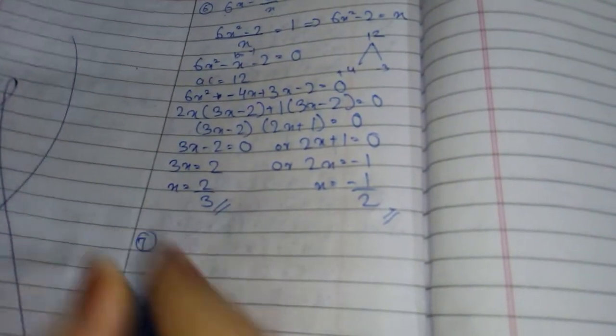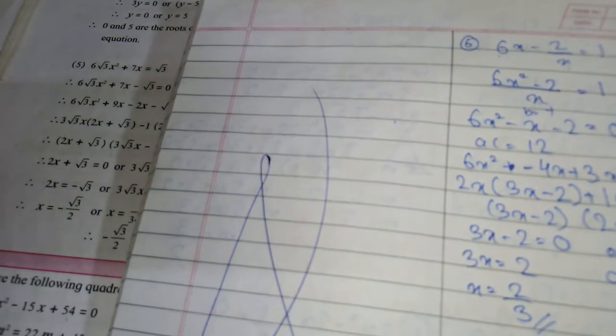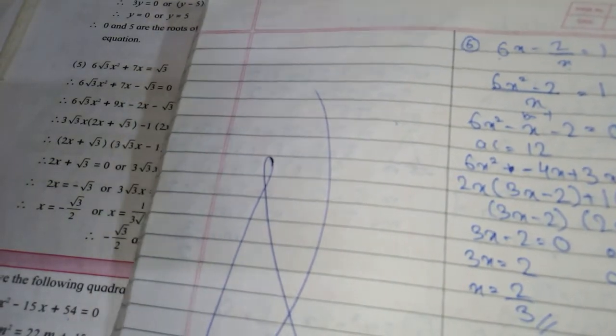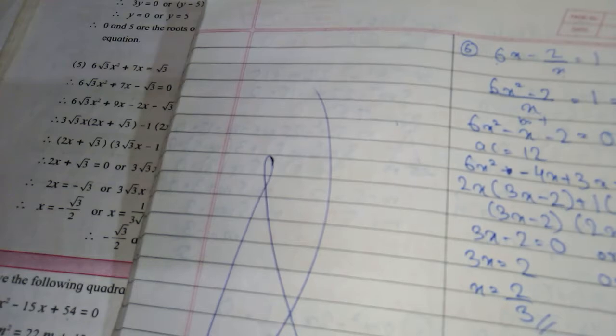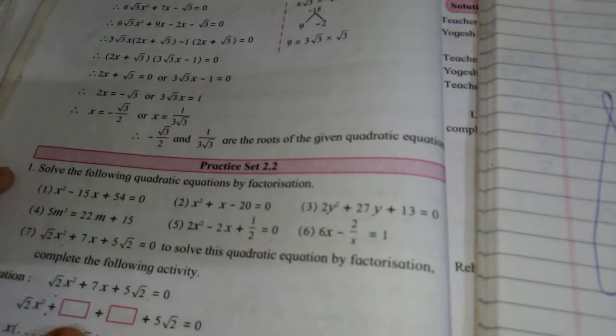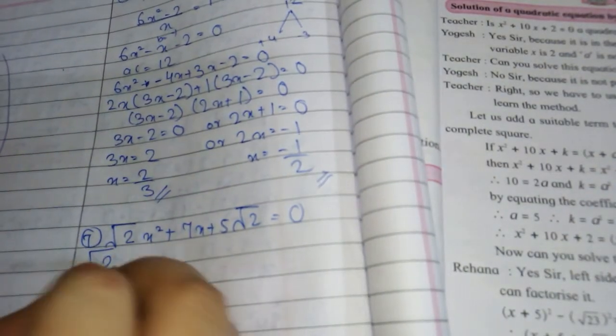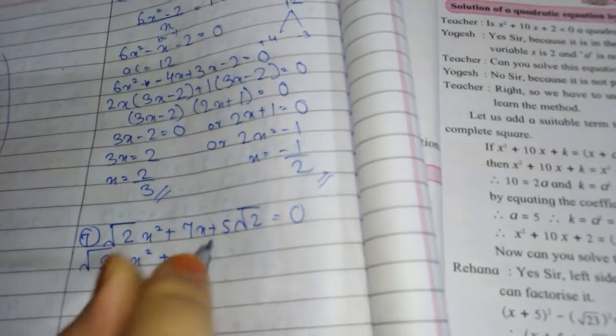Now question number 7. What is question number 7? Alright, so let's write the question first. It is √2x² + 7x + 5√2 = 0. The question says to solve the given quadratic equation, complete the following activities. So here the activity is given and we have to complete it. Here I am solving it only on paper first.